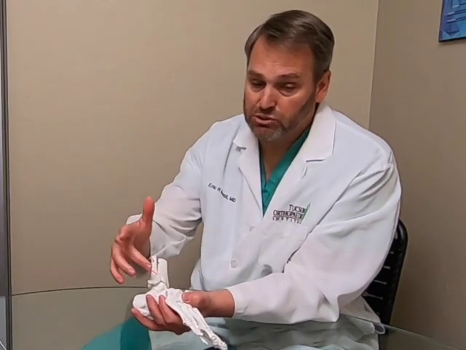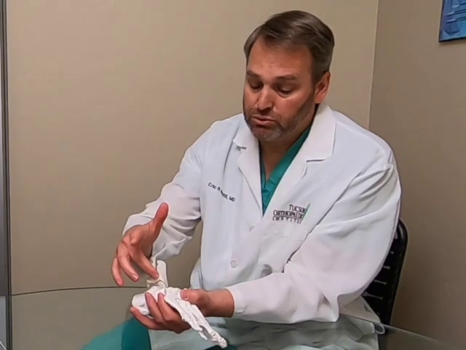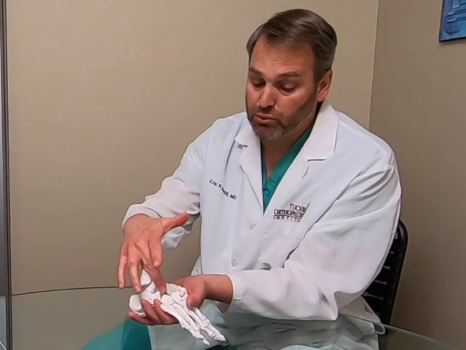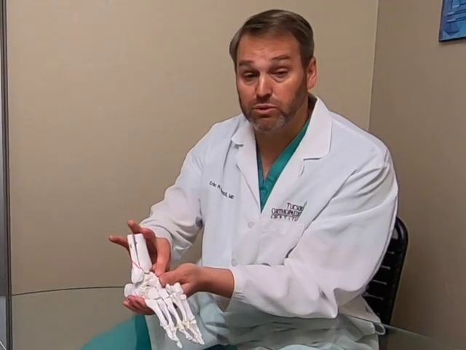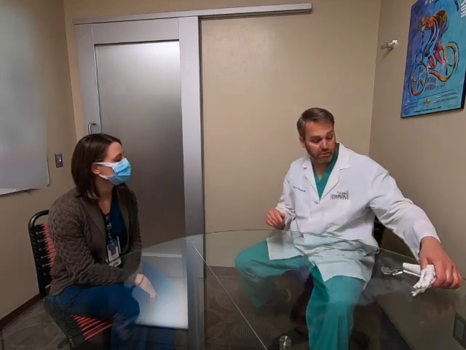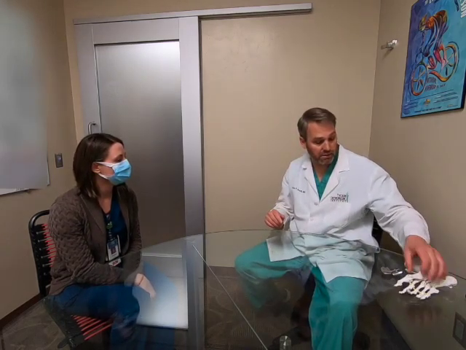So in that case, we will fuse three joints: the subtalar joint here, the calcaneocuboid joint, and the talonavicular joint with screws. Okay. So those are, Rebecca, the main surgeries that are admitted at TMC, although some of them are also done as outpatients.